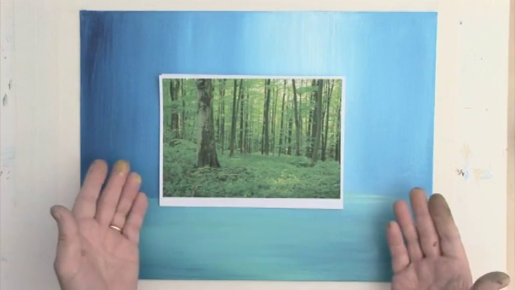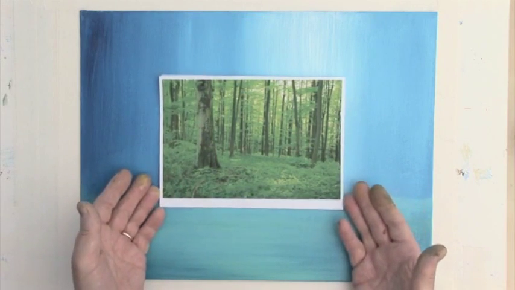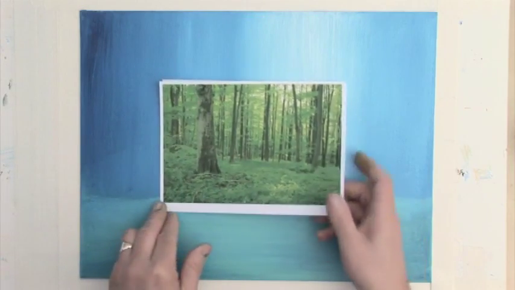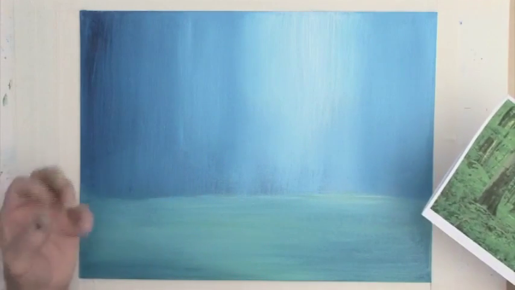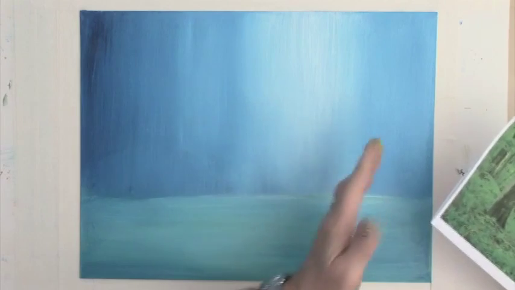Right, now the title of this lesson is Forest, but really what we're going to look at is not just a forest like this. We're actually going to look at how to create atmosphere and mood. It's not just about painting mechanically and putting elements down on the canvas.